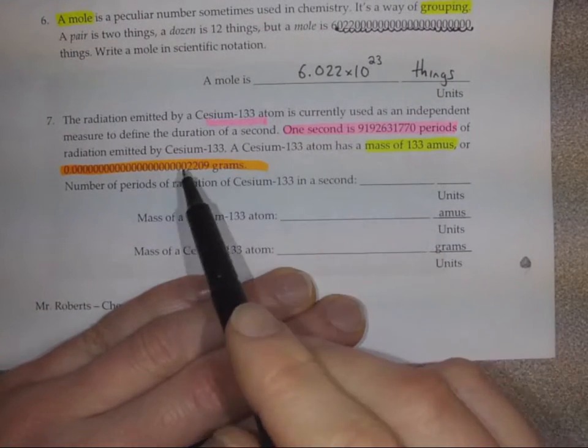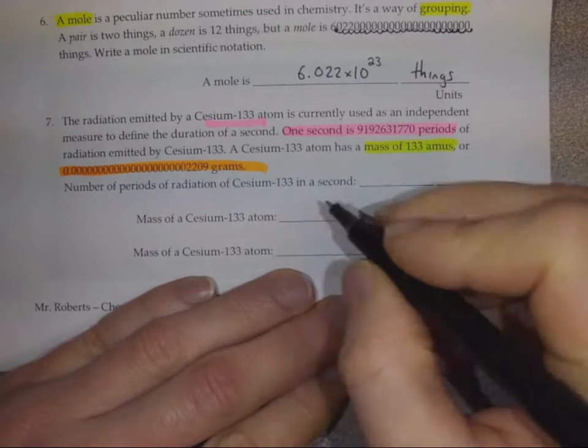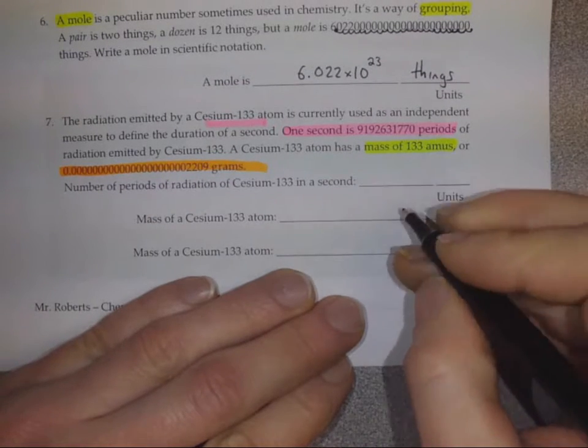All right, so what are we doing here? We're turning all this into scientific notation. So first, number of periods of radiation in a second.